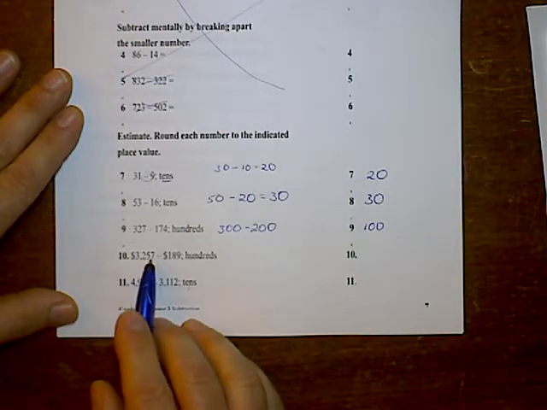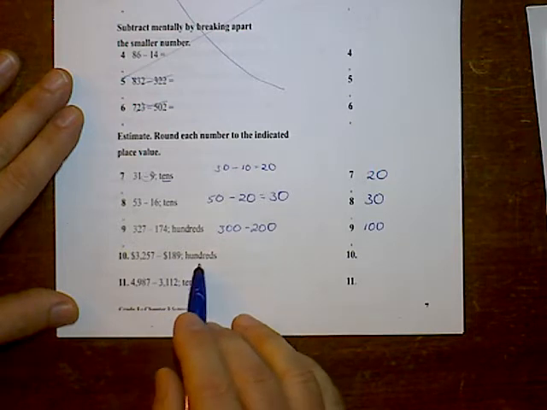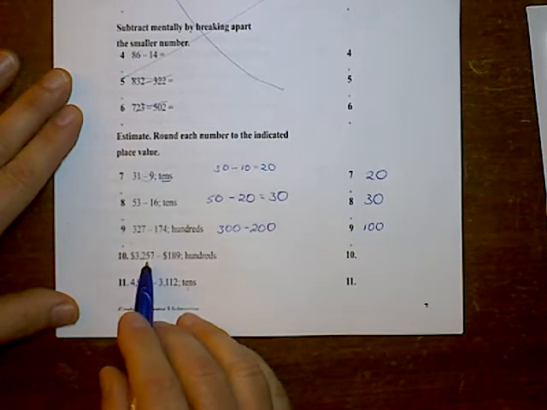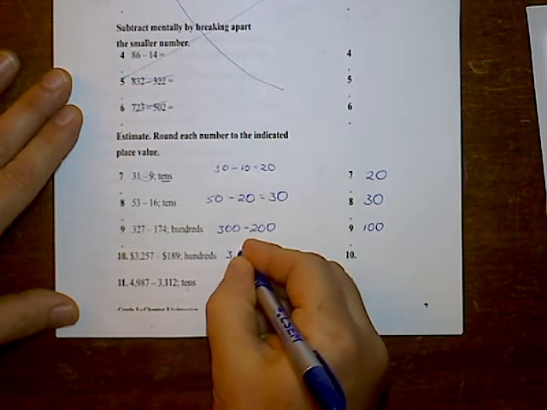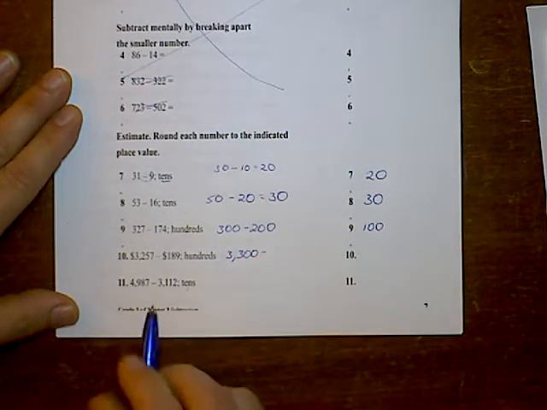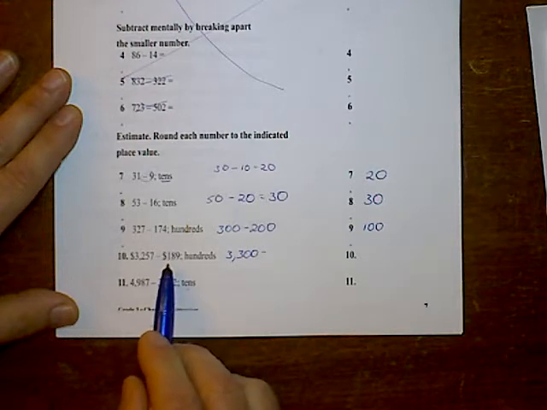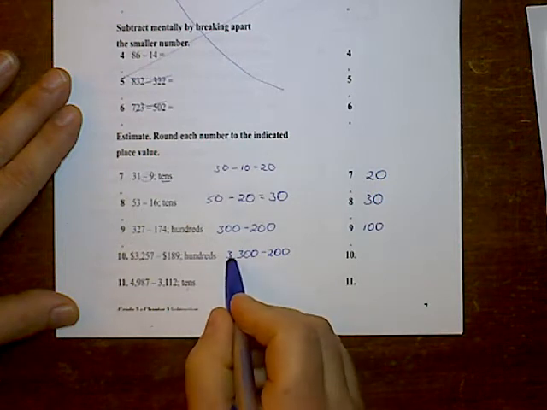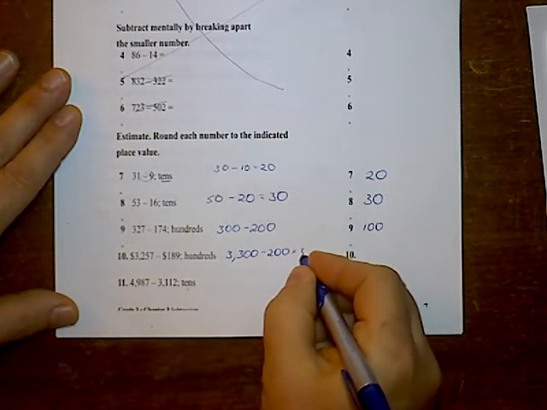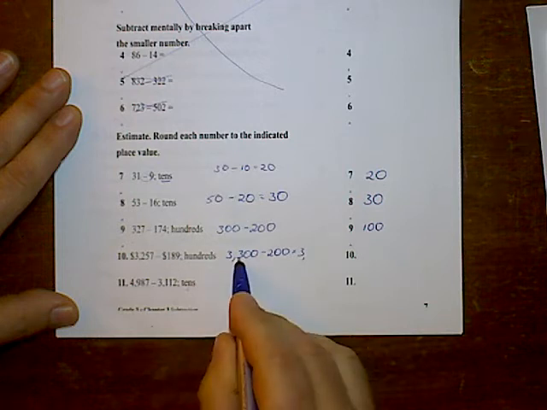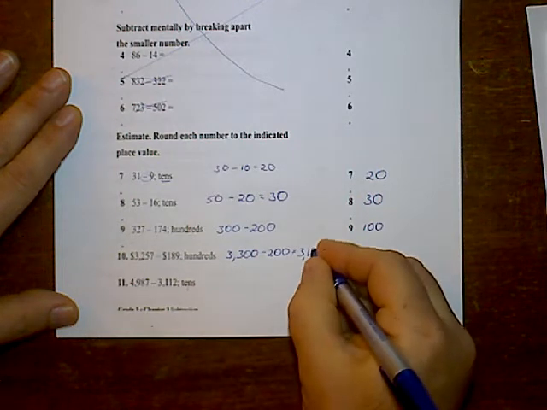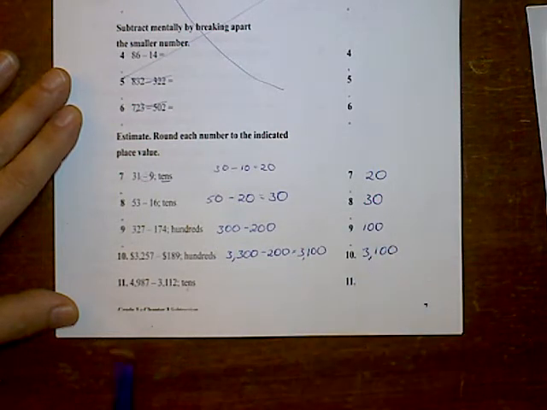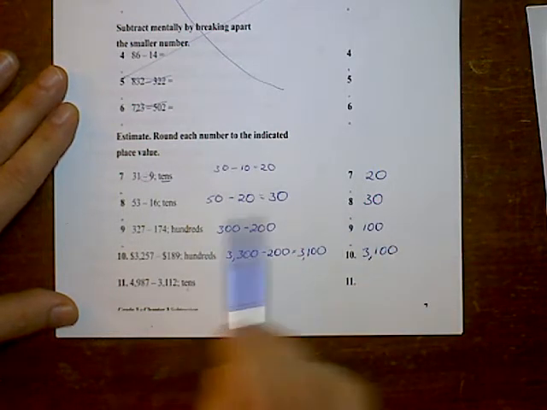Number 10, 3,257 minus 189, and we're doing each to the nearest 100. So 3,257 would be 3,300. 189 would be 200. So I can ignore this for now because that 3,000 is going to stay the same. 300s minus 200s would leave me with 100. So 3,100 would be the answer for number 10.